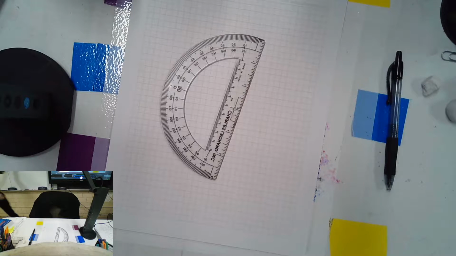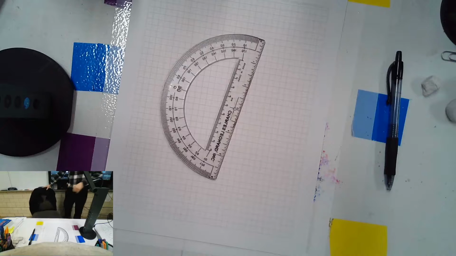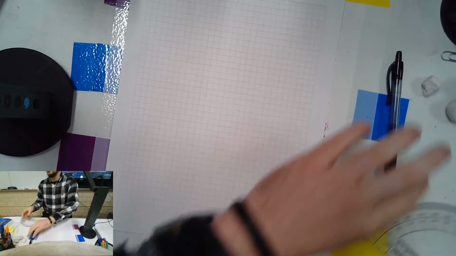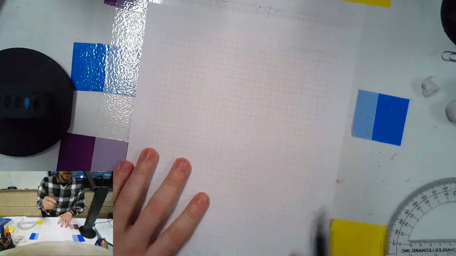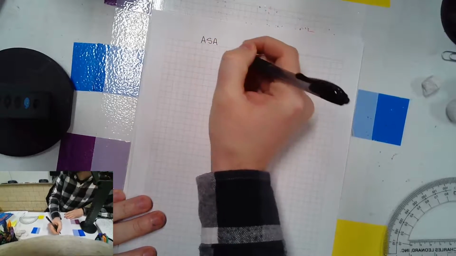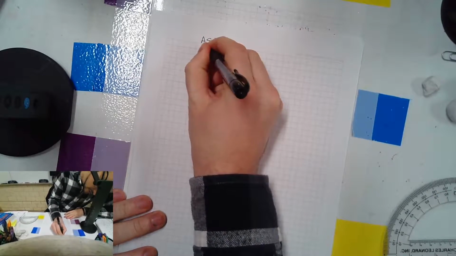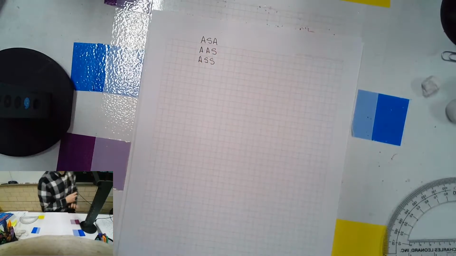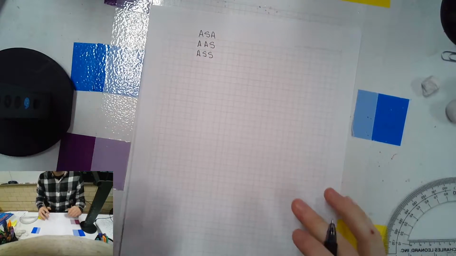All right, so these are the different ones you're supposed to check: ASA, AAS, and ASS. These are the ones we want to check to see if they are enough to prove triangles congruent. So what does this mean?